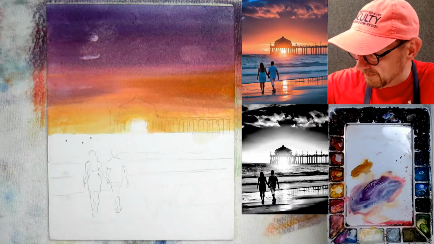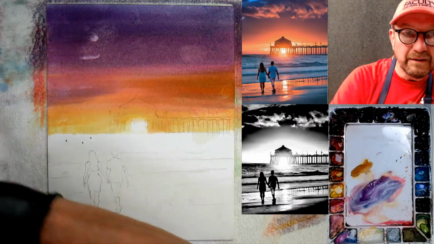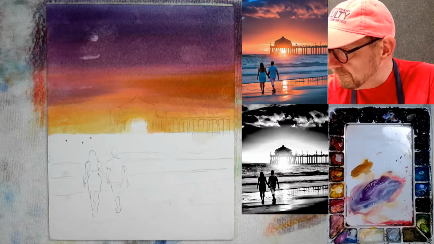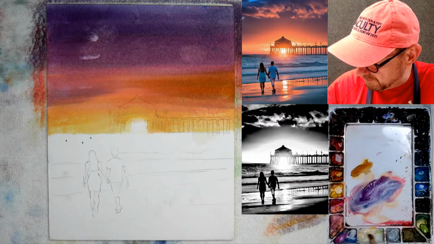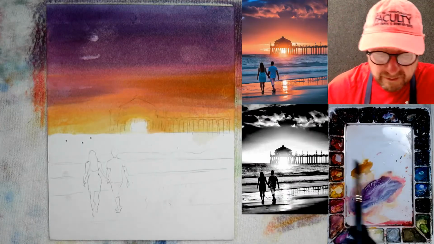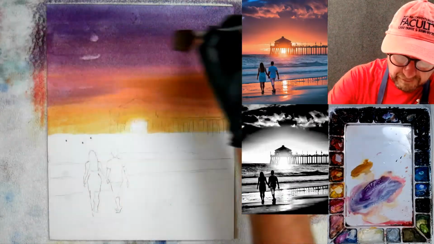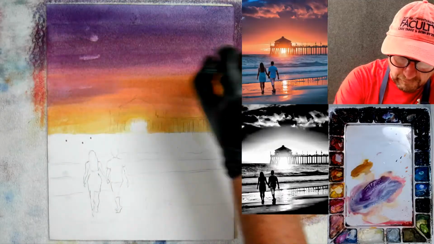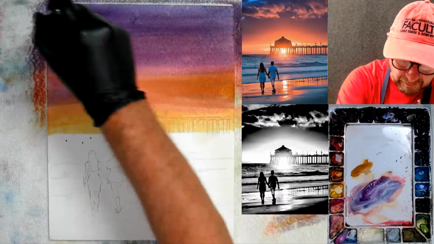So what do I do? I'm going to use white paint. So with the water on the paper, I'm going to take pure white. Let me put a little bit more water on the paper too, because I just took it off with a paper towel. So I'll put water back onto the board.